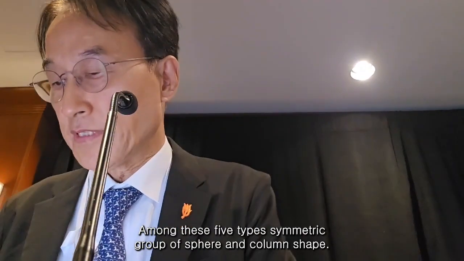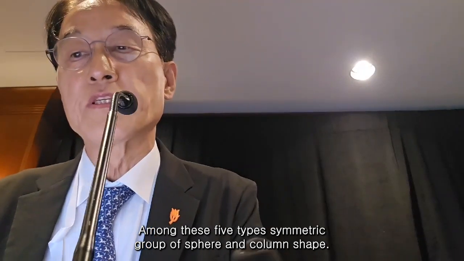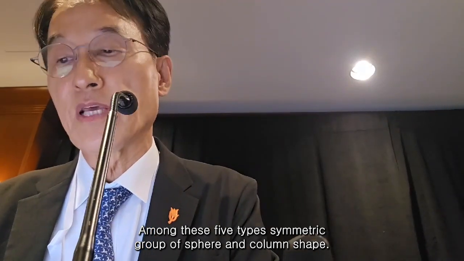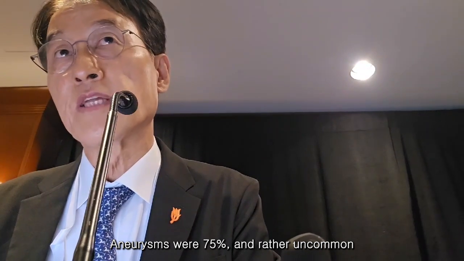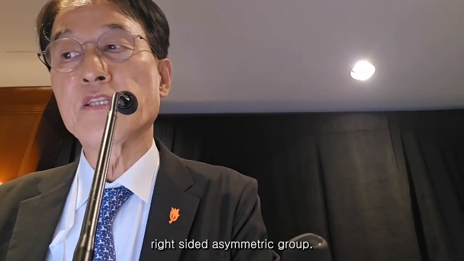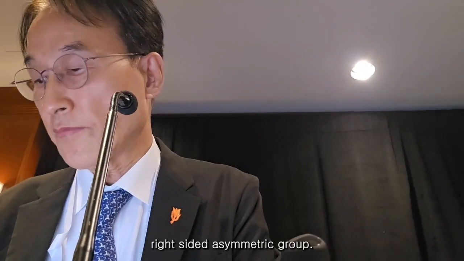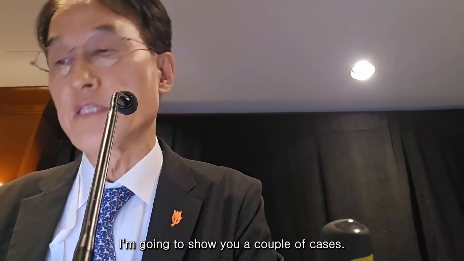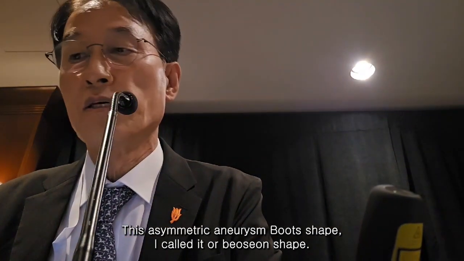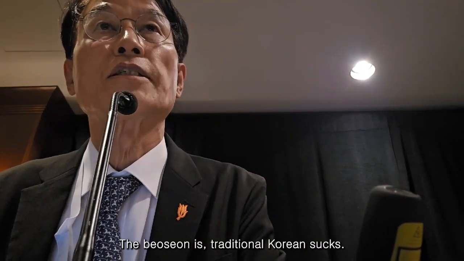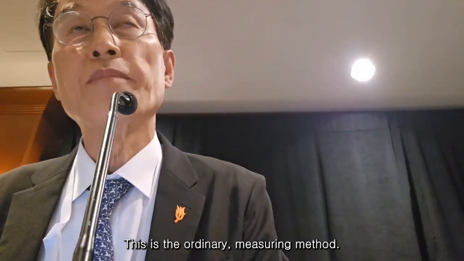Among these 5 types, in the symmetric group, the spheric and the column-shaped aneurysms are 75%. For the rather uncommon asymmetric group, I'm going to show you a couple of cases. This asymmetric aneurysm, ACOM, I call it boot shape, or beoseon shape. The beoseon is a traditional Korean sock. This is the ordinary measuring method.